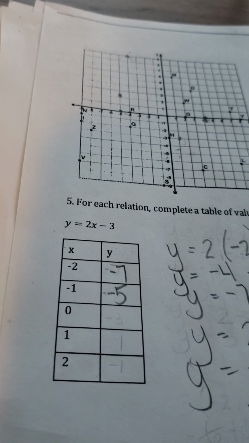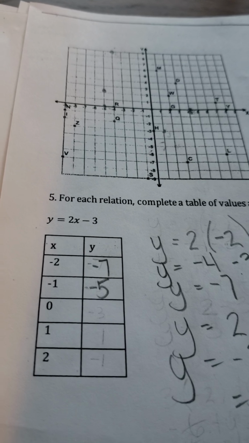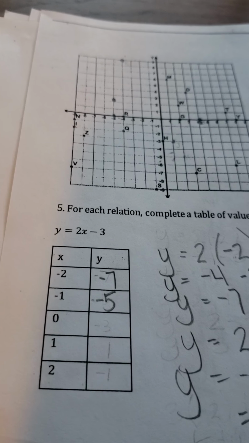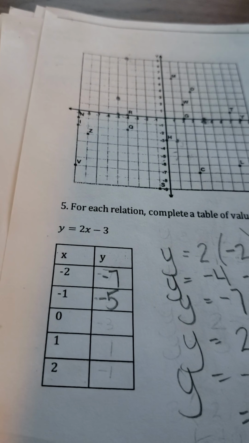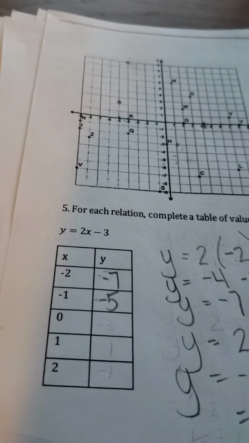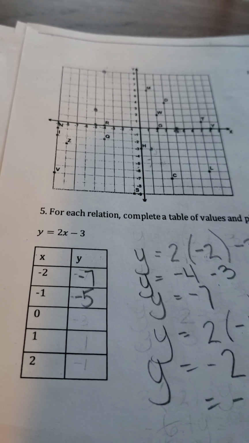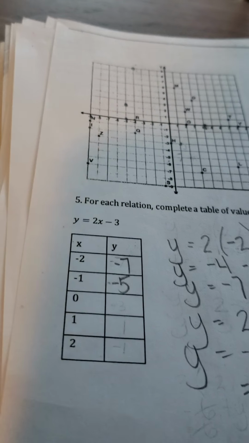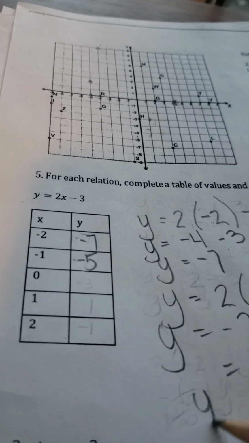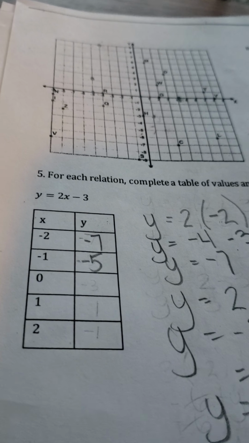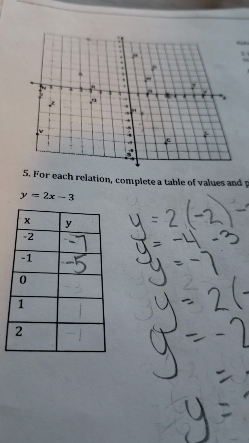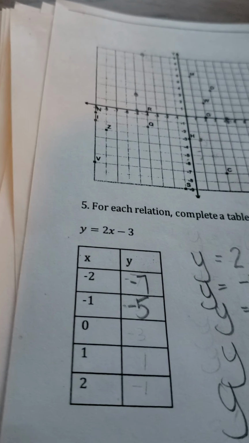I'm going to do one more because I want all of you to notice that there is a pattern. Most of the time, you're not going to have to do every single one of these the way I've just done because there's a pattern involved. So let's do the next one. Oh, no. Sorry.